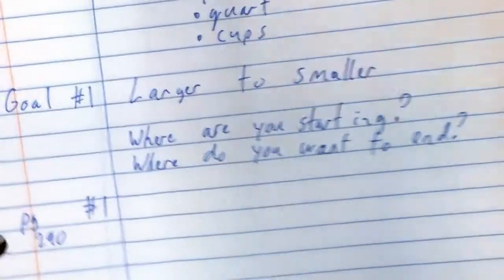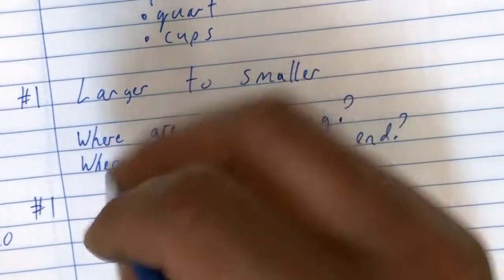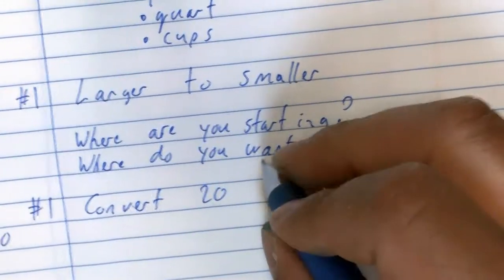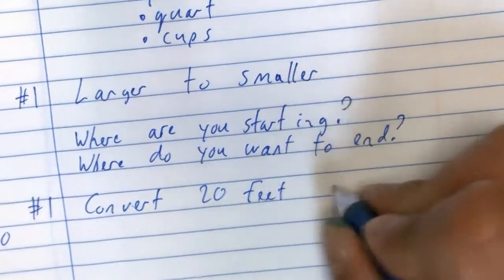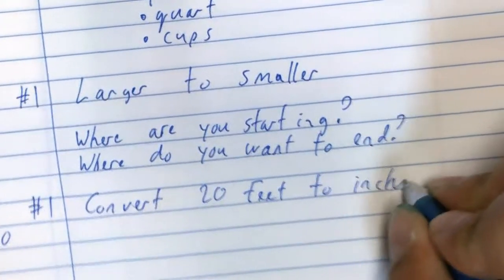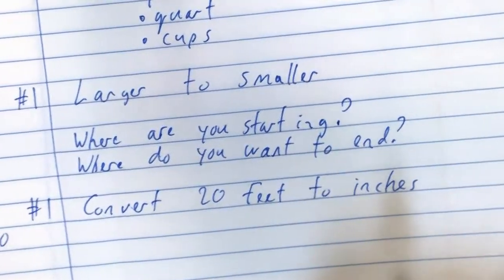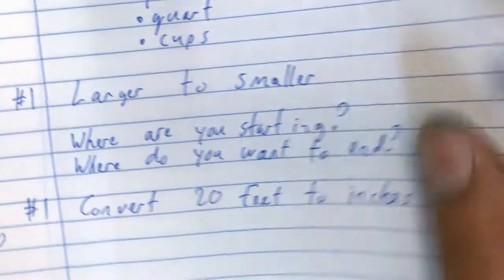And if you don't get it, by all means, please ask. I am ready to help you, okay? So we have convert 20 feet to inches, okay? Feet to inches.